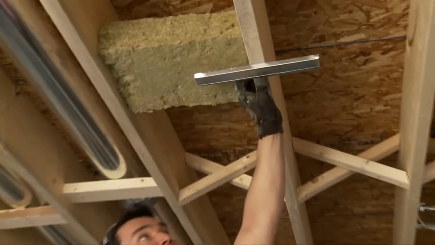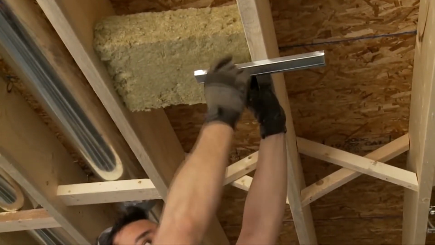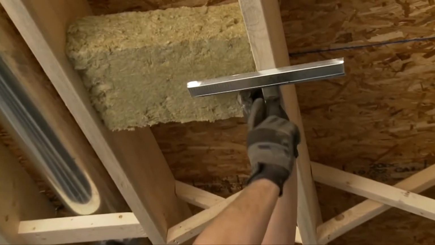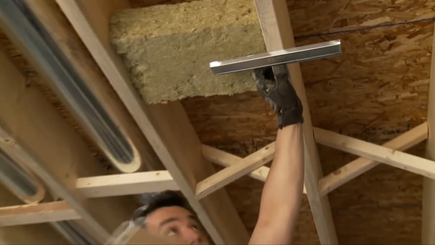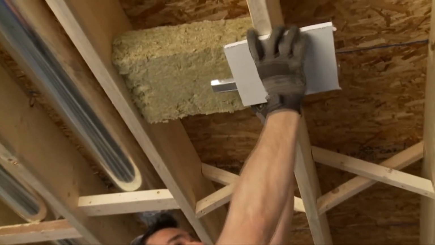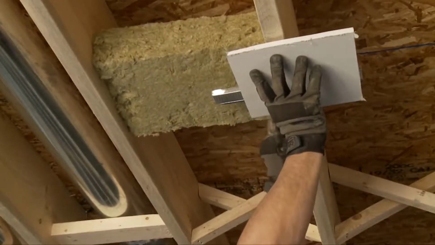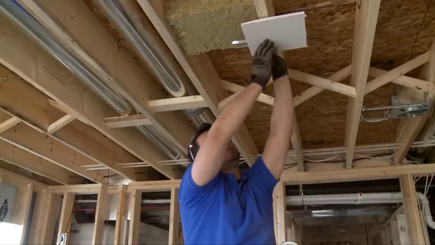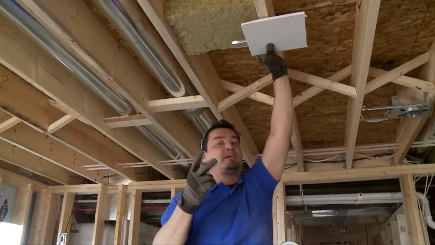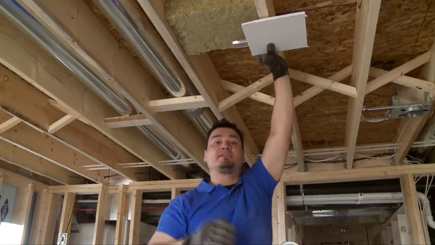This is called a resilient channel. As you can see, it's going to be almost independent from the joist. You're going to tack it into the joist itself, and this is going to float independently. And then finally, you've got your drywall. You're going to screw your drywall into your resilient channel, which is attached to your joist. By following these steps and attacking noise pollution two ways, you should have a much quieter and much more pleasant reading room.